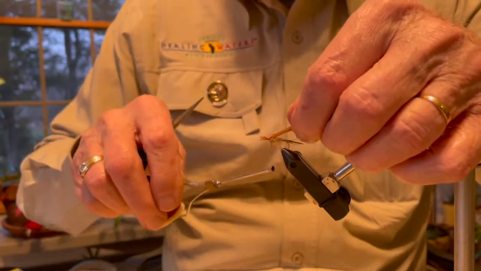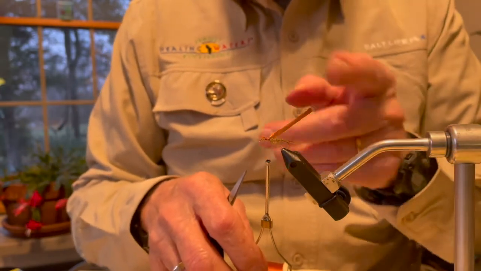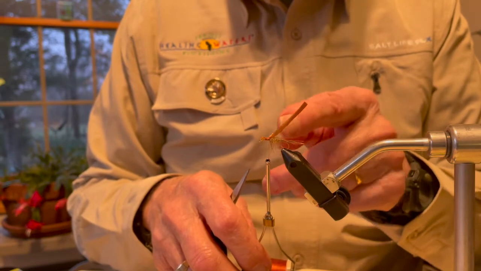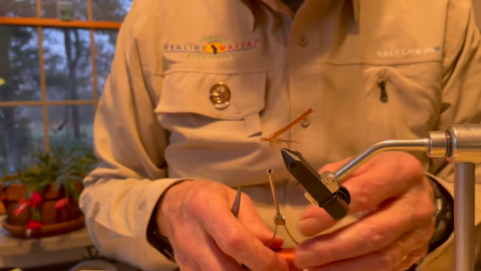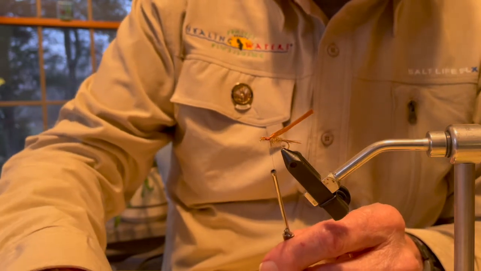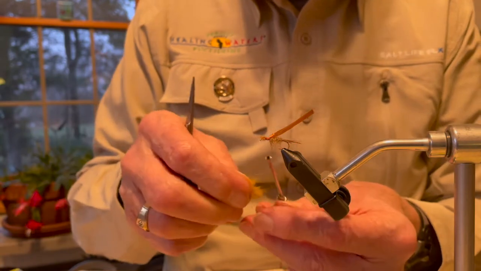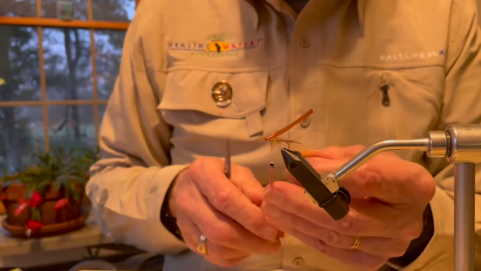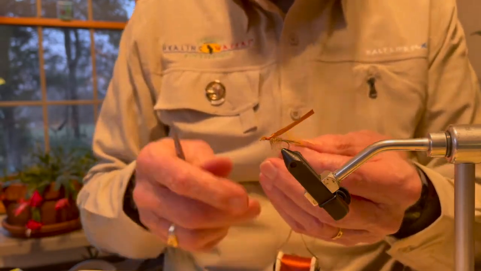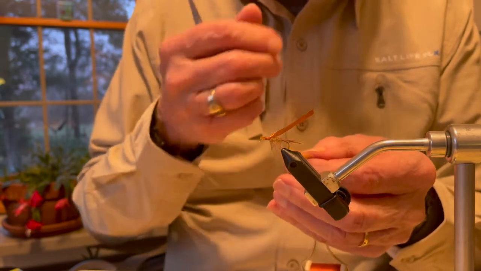So a few more thread wraps won't hurt. Okay, so now I have the tail, the abdomen, the wing case, and the only thing that's left to do is to build up a little bit of the thorax. So I'm going to take a little bit more of that dubbing that we had before, and I'm going to dub it on to the thread in the conventional way, because I could make another dubbing loop, but it's really almost superfluous at this point.